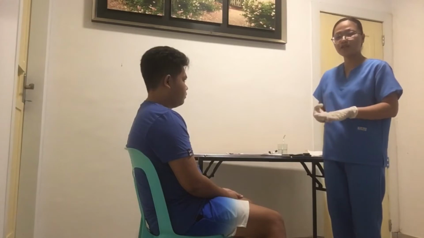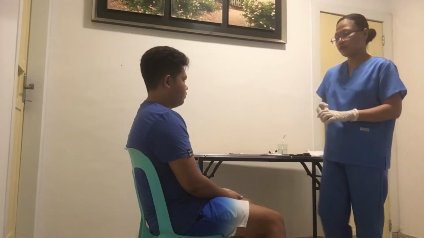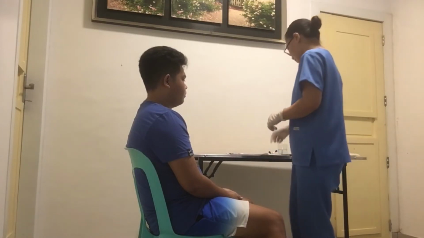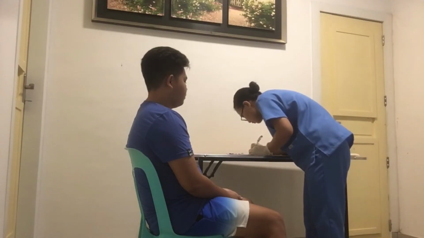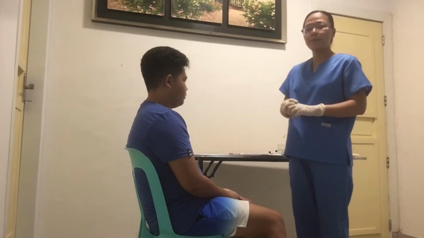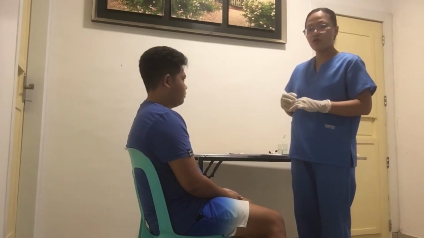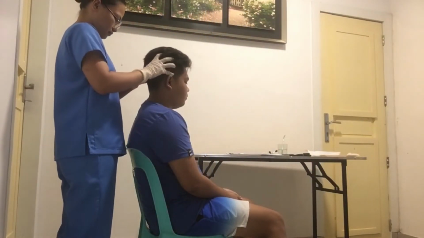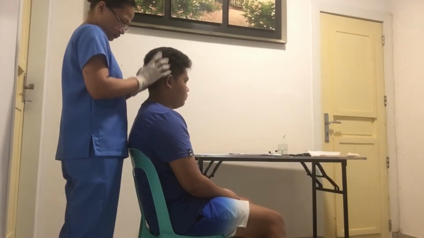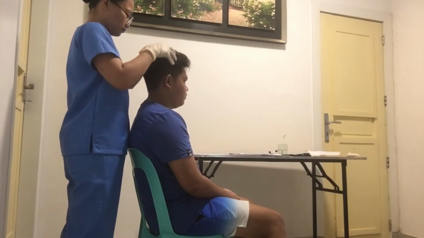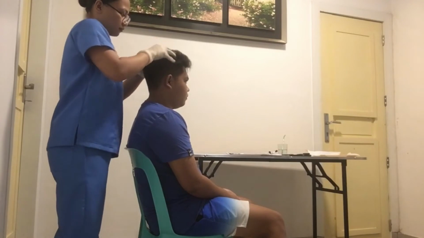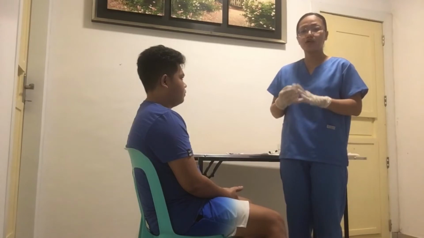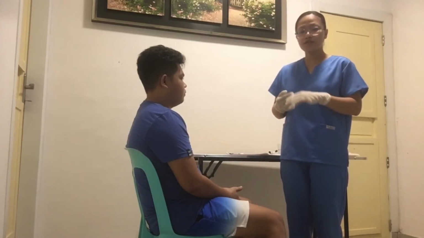First is to inspect head for size, shape, and configuration. So, the head of the client is symmetric. Next is to palpate head for consistency while wearing gloves. So, first I will go posteriorly. Okay, so the head of the client is normally hard and smooth without lesions and parasites.